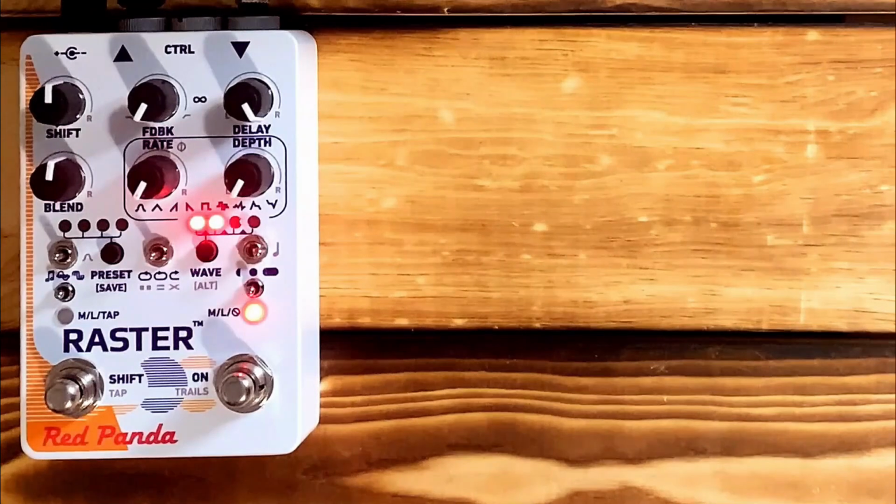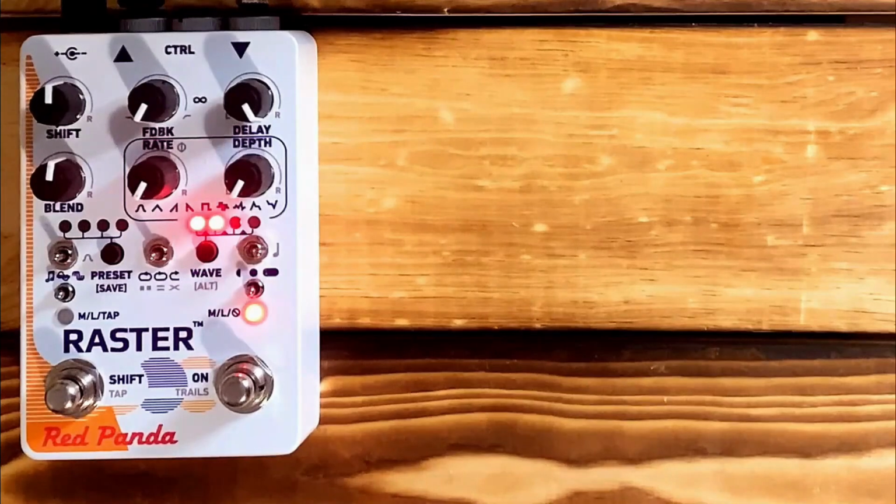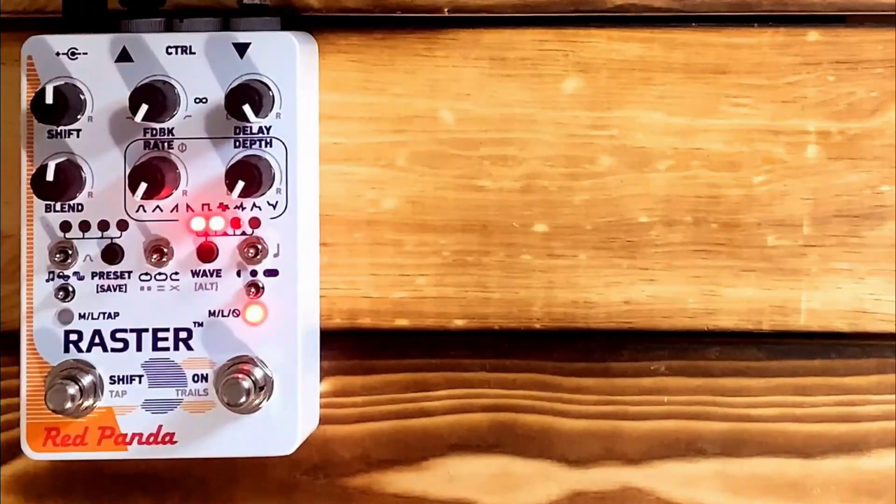Now there is a fourth range accessible in the web editor for 3200 milliseconds. I'll go ahead and quickly show you how long that is. So the feedback knob here is going to control the amount of repeats we have in the signal. Right now I have it fully counterclockwise, so we'll just get one repeat.